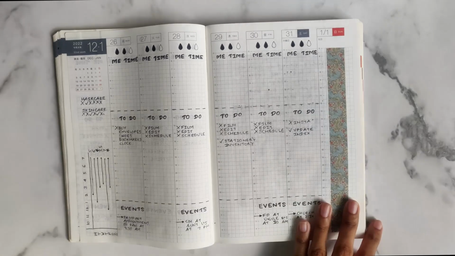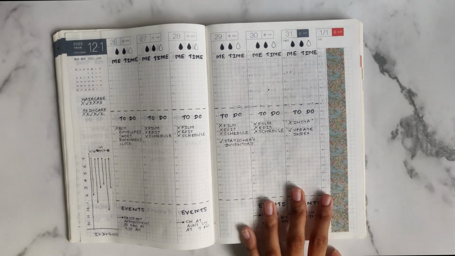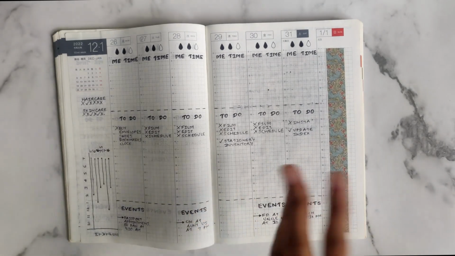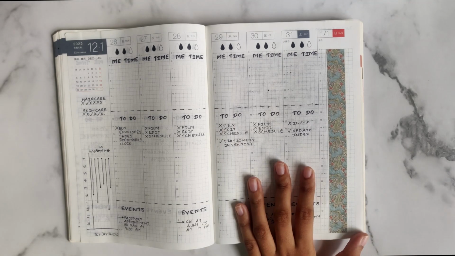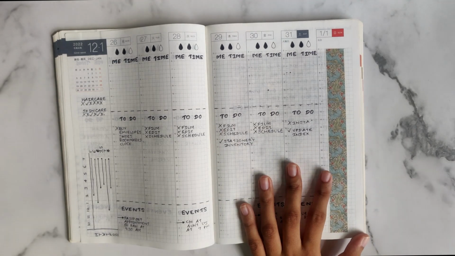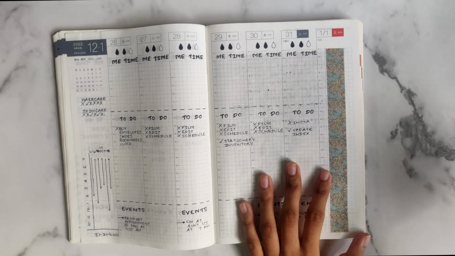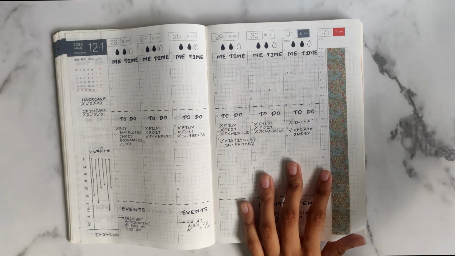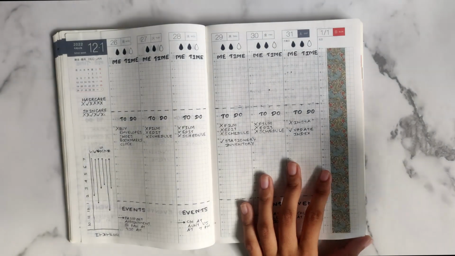In fact, the next one is the turning the page to a New Year spread. So for me, I have used it as a goal spread. I wouldn't say goal planning exactly because there is literally no planning going on over there.